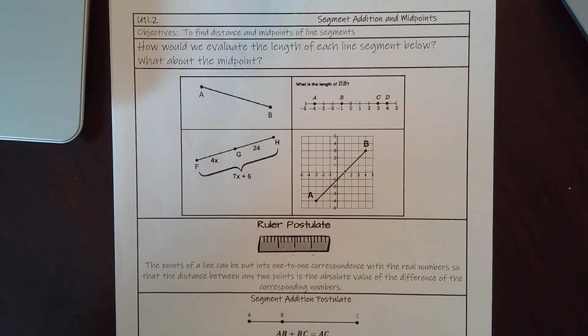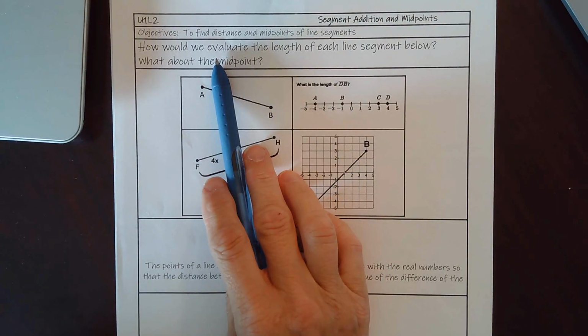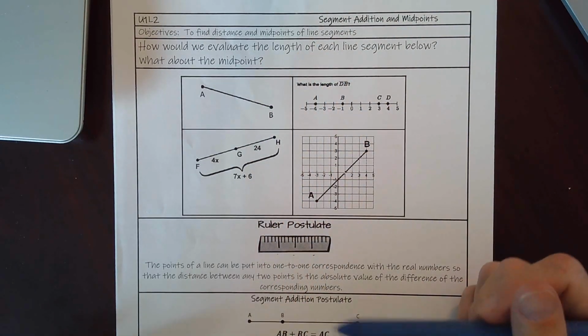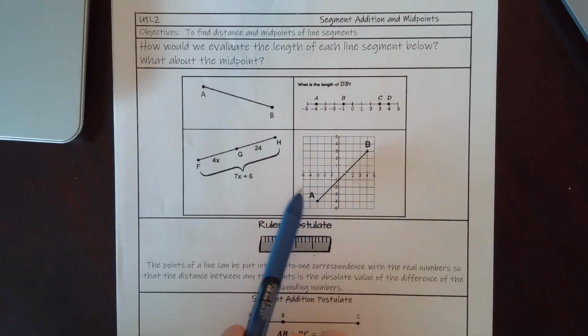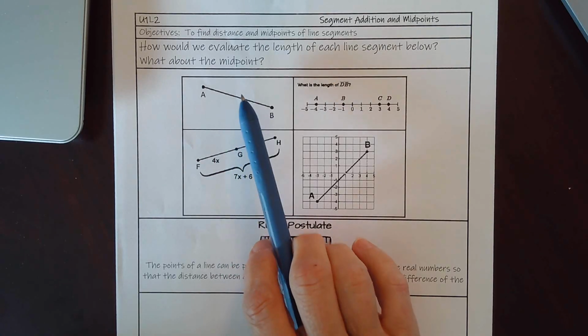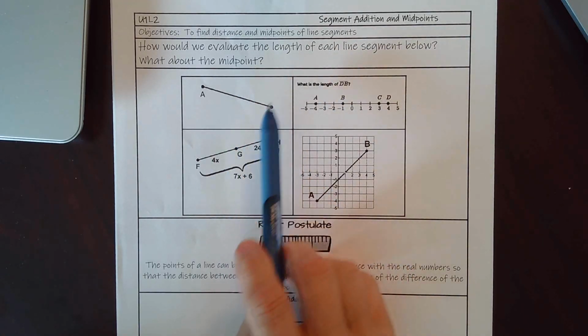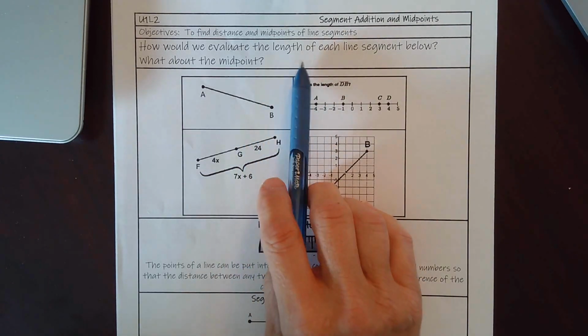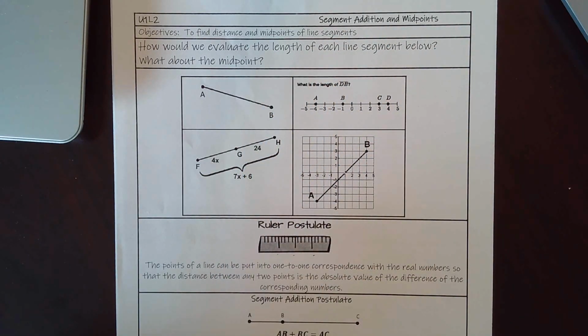All right, so we're talking about segment addition and midpoints in Unit 1, Lesson 2. The goal is for us to find the distance and midpoints of line segments. So if we take a look at these four scenarios, the question is how would we evaluate the length of each line segment below?